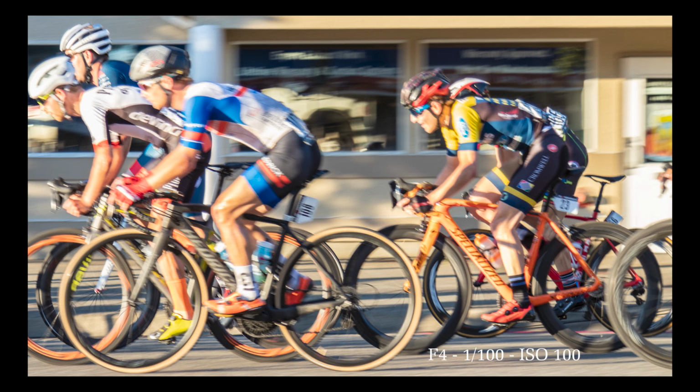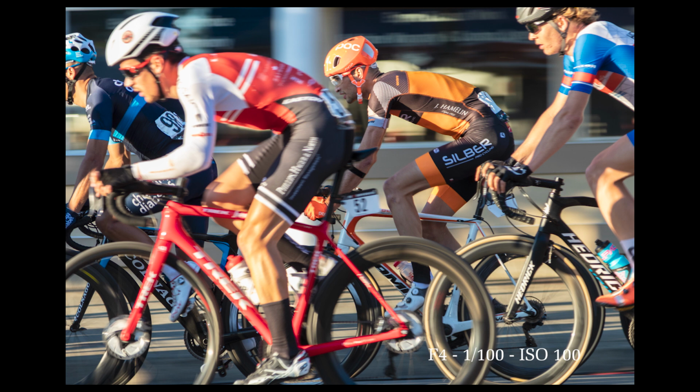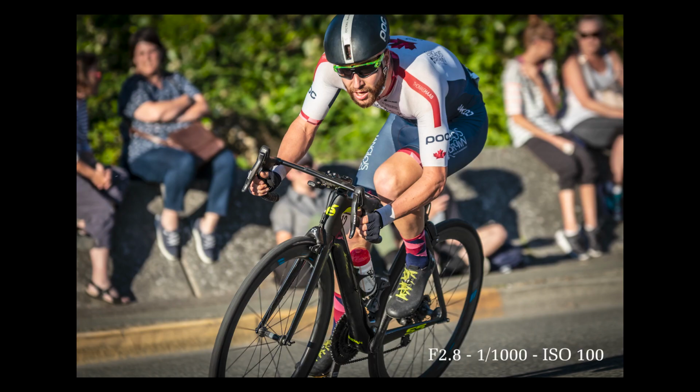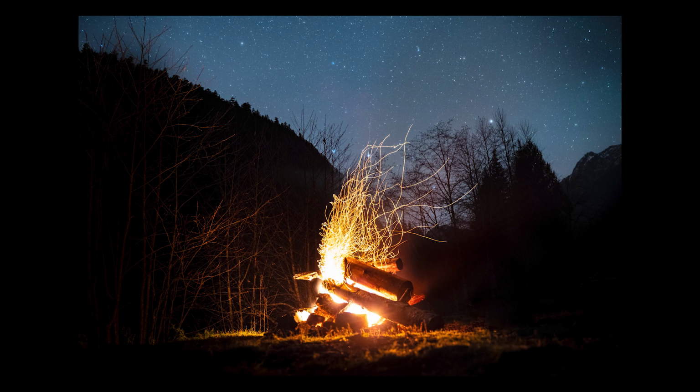In this picture I'm using a technique called panning. However, the shutter speed wasn't quite fast enough. This time with a little bit faster shutter speed, it worked out great. With a shutter speed of 1000, I was able to capture this moment in perfect sharpness. In this last one, I put my shutter speed all the way down to 25 seconds, so I was able to capture the sparks from the fire and the stars in the sky.